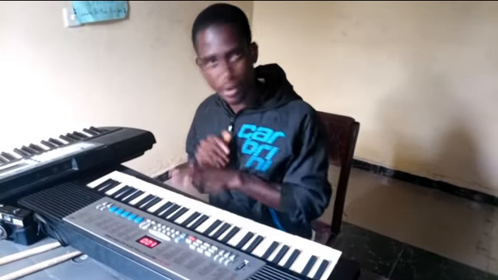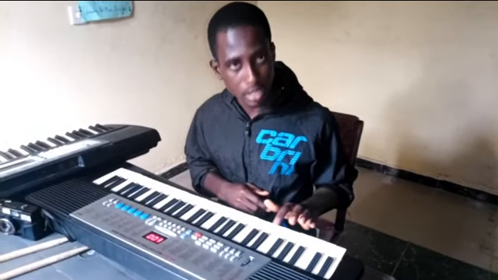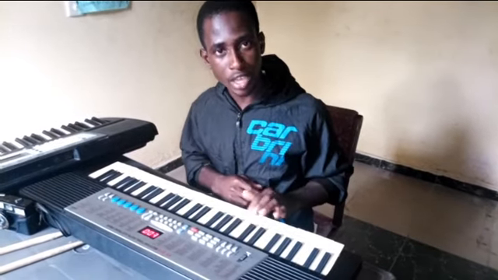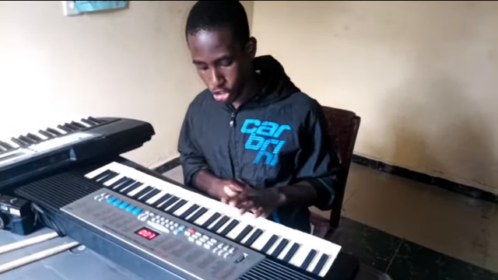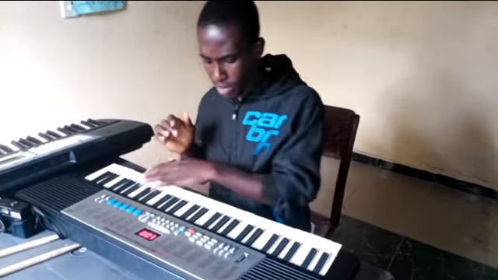Now if you are moving to the right, we have what we know as sharp. If you are moving to the left, we have what we know as the flat. Now if this is C, this will be C sharp, D, D sharp. We have the E, F, F sharp, G, G sharp, A, A sharp, B, and back to C.